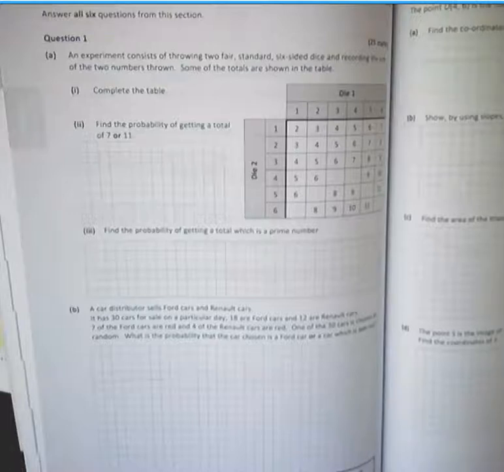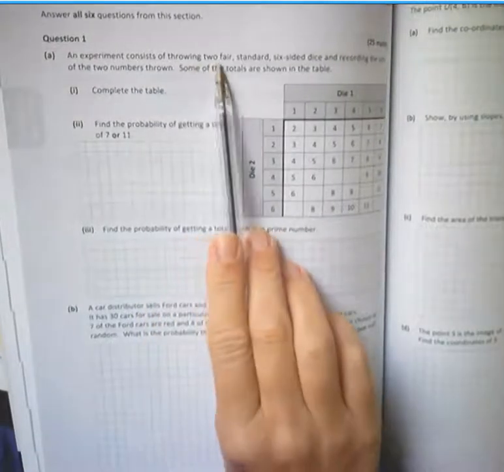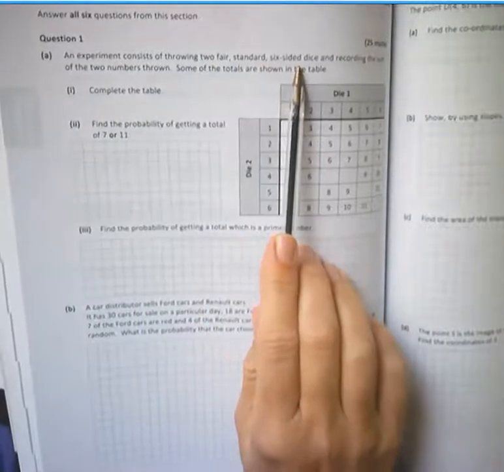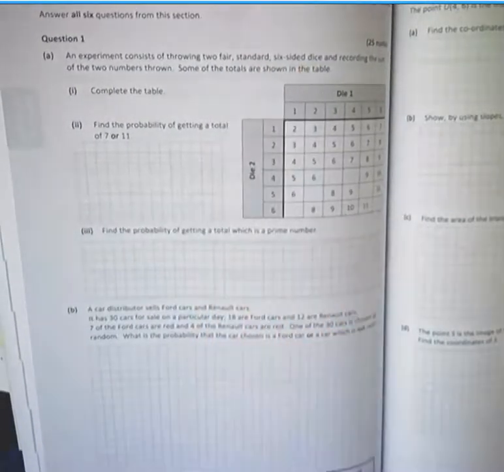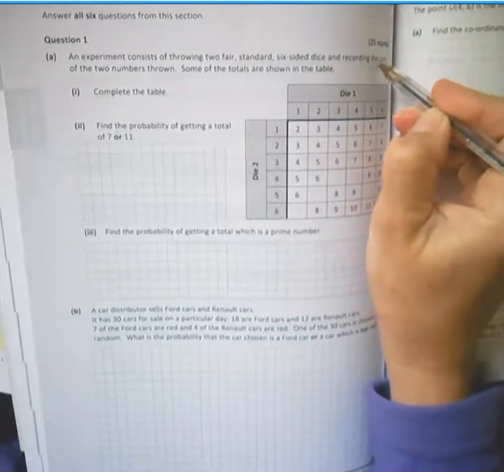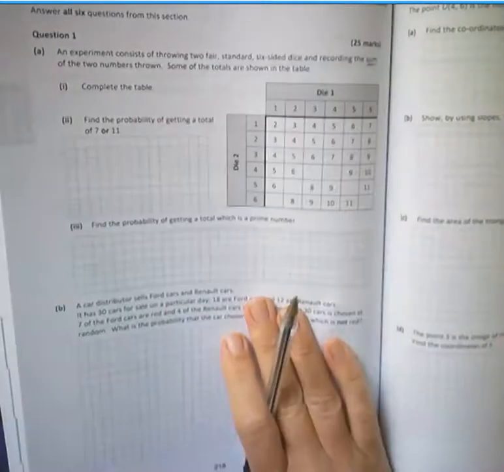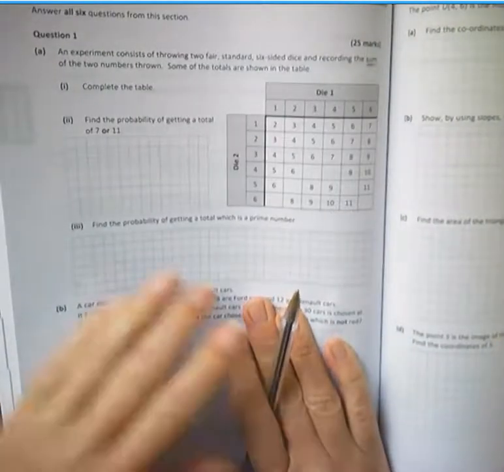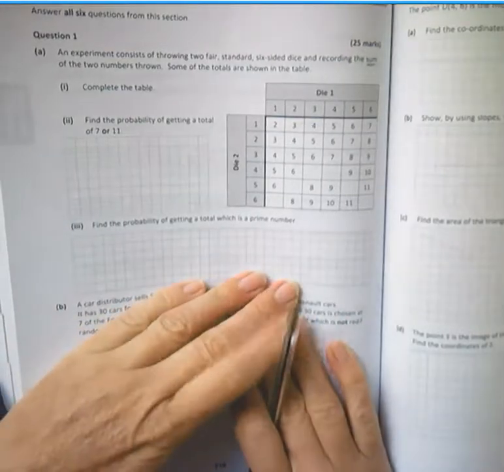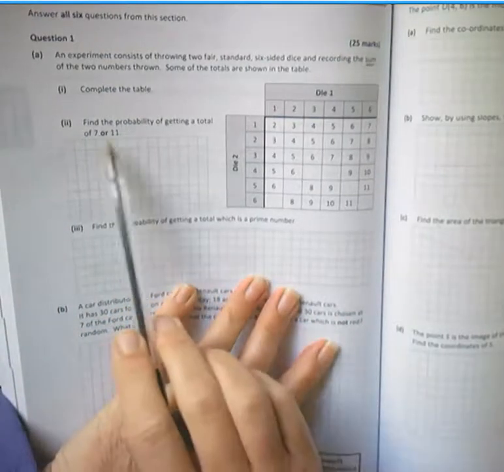Okay, so now we are looking at 2018, question 1, paper 2, probability. The question says an experiment consists of throwing two fair dice. They're standard, six-sided dice, and recording the sum of the two numbers thrown. So basically they have added whatever you got on dice 1 to whatever you got on dice 2. It asks you to find the probability of 7 or 11.